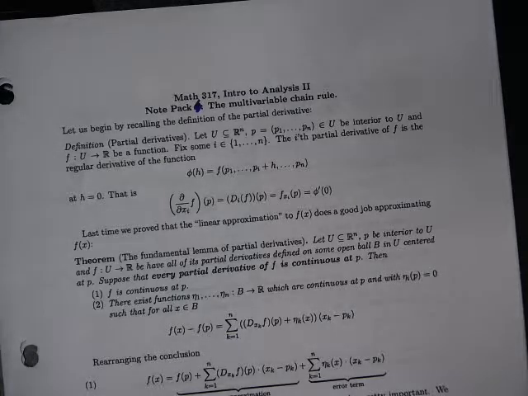So, last time we introduced partial derivatives and proved some things about them. Most importantly, we proved this linear approximation. That if you have a function that has derivatives, then you can approximate that function by its tangent hyperplane, I guess you might call it if you're a geometer. Or you might call it linear approximation.